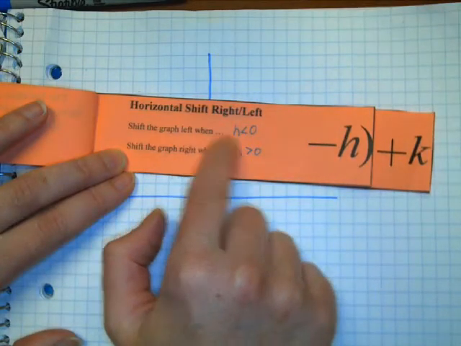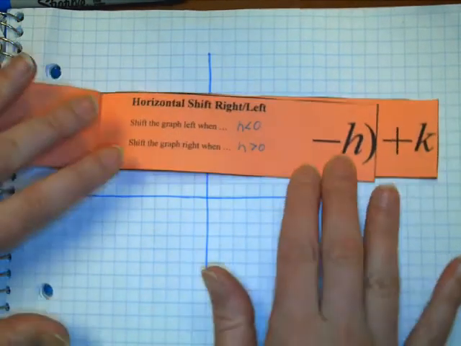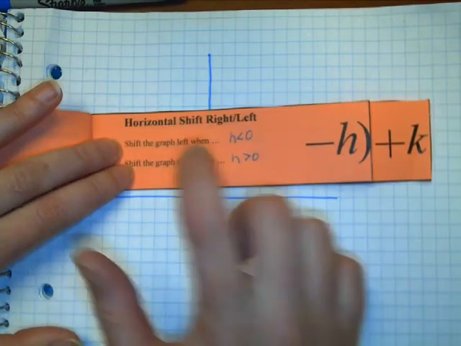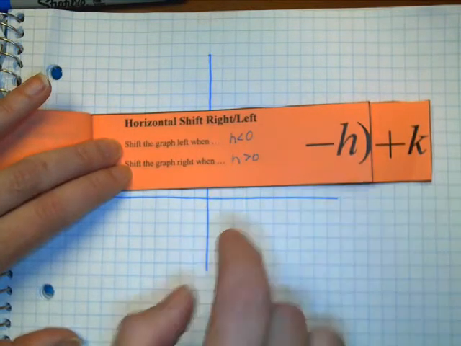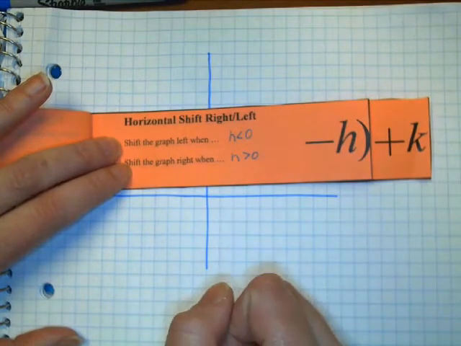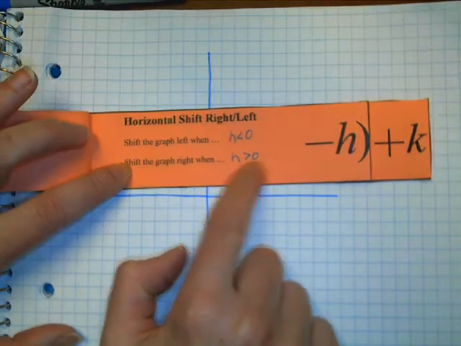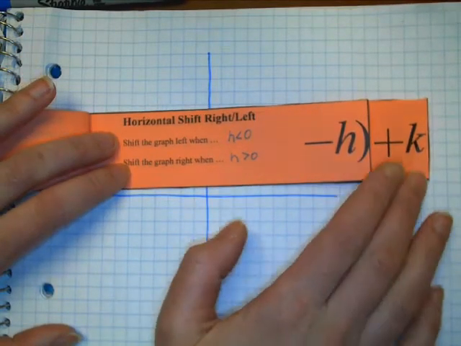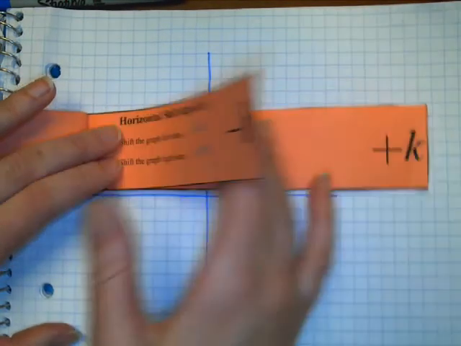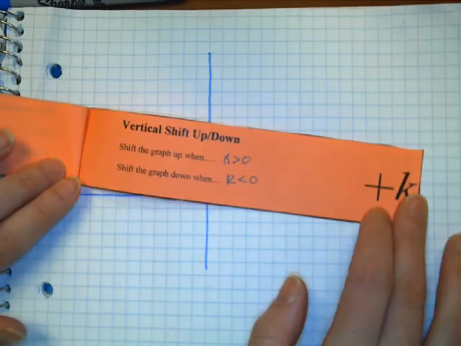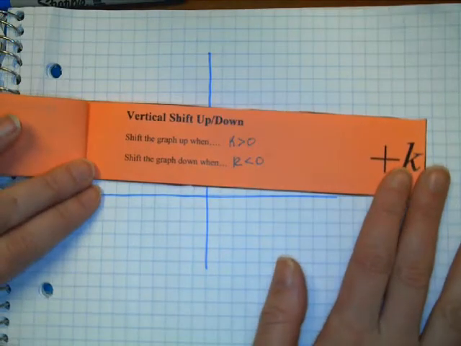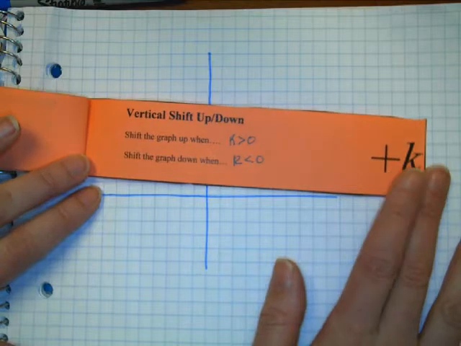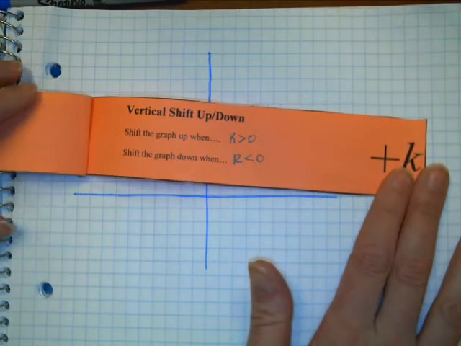In other words, what we'll see is x plus some given number, okay? So a plus sign is going to mean shift it left, whereas a negative sign is going to mean shift it right. And the k is the vertical shift, up, down. Shift the graph up when k is bigger than 0, down when k is negative, less than 0.